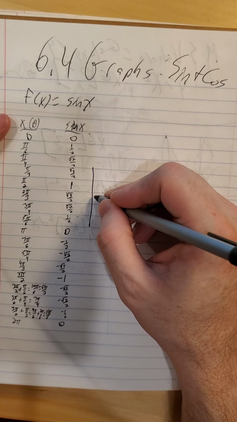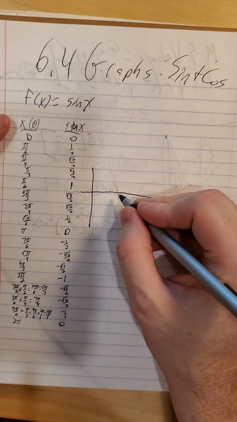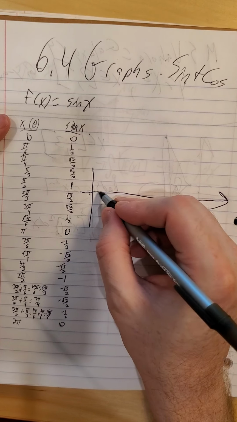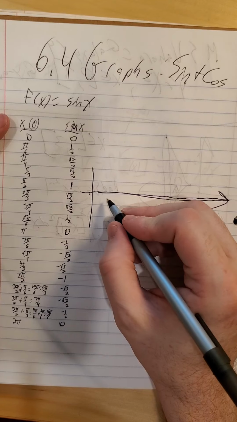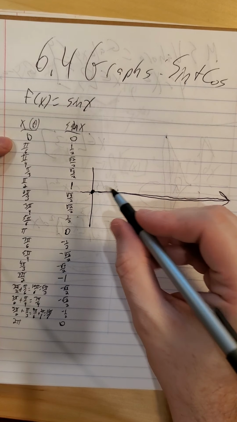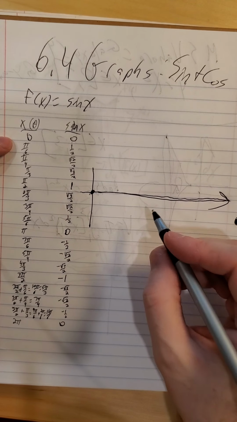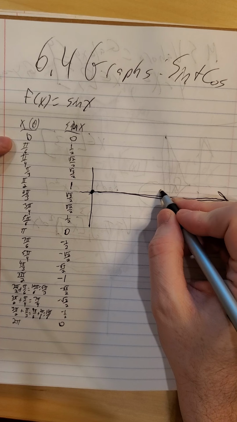Again, you'll have to use your imagination here since I don't have the nice neat smart board like at the front of the classroom. So sine of 0 is 0. We'll bring this out to two full cycles.